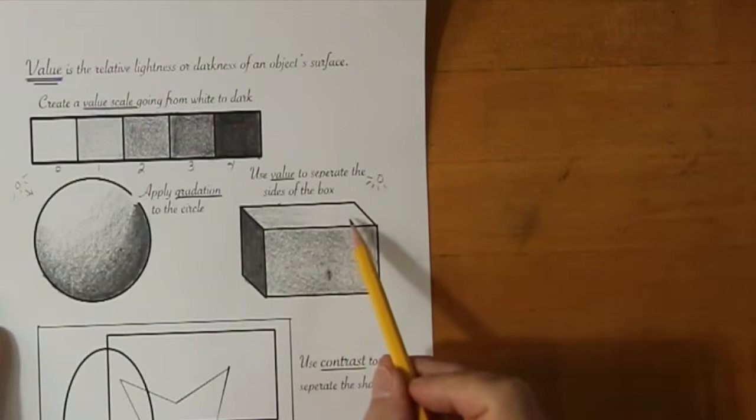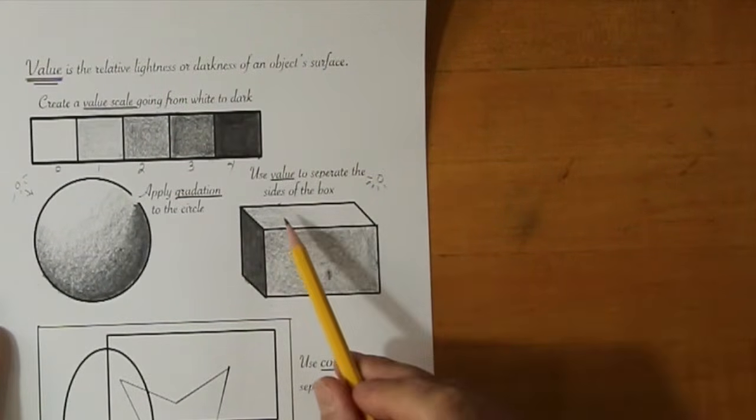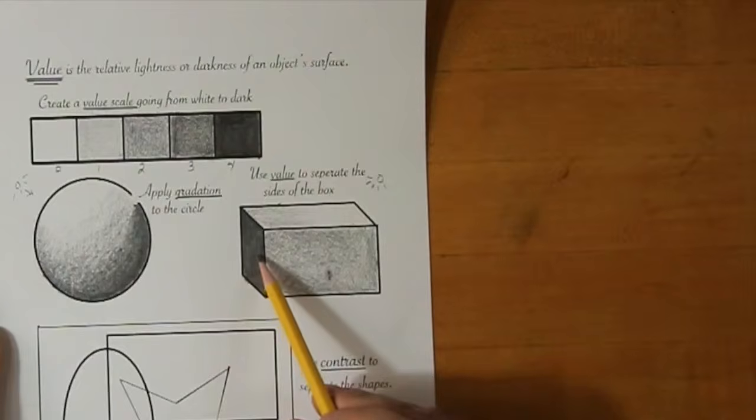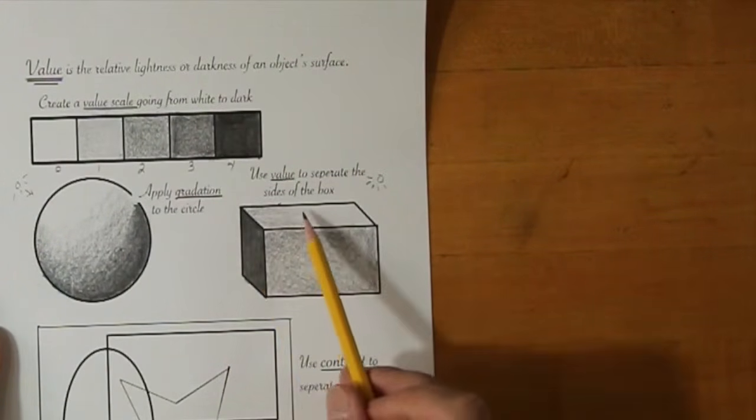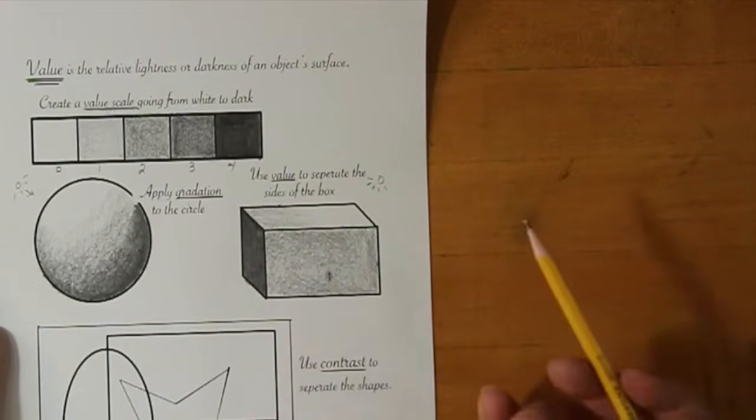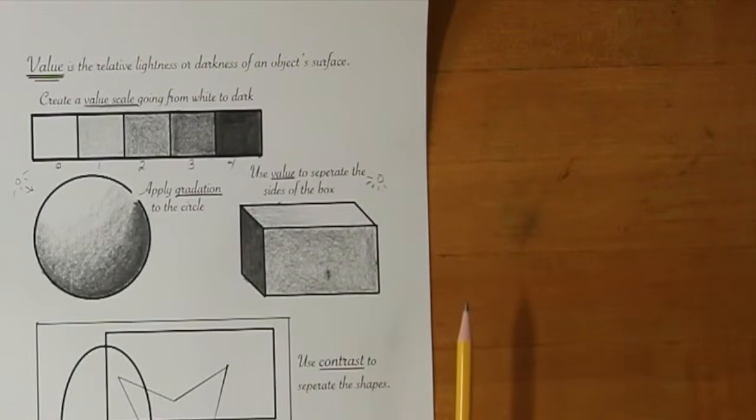So light source, light or white, light, medium, dark. Okay? If the light source would have been on this side, then this would have been light, this would have been medium, and this would have been dark. So it really depends on where you put the light source as to how the values are going to be represented on the paper.